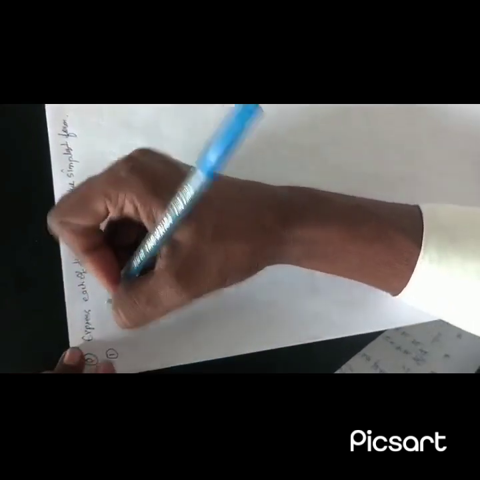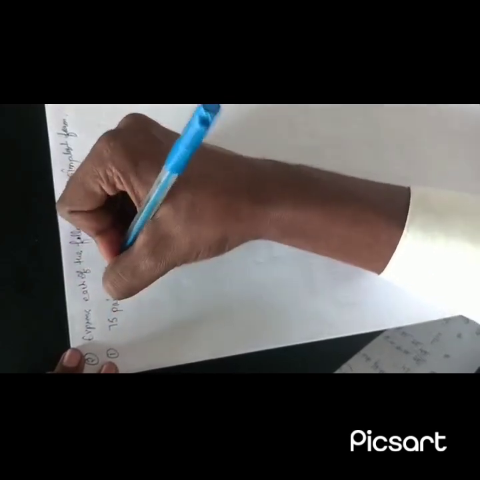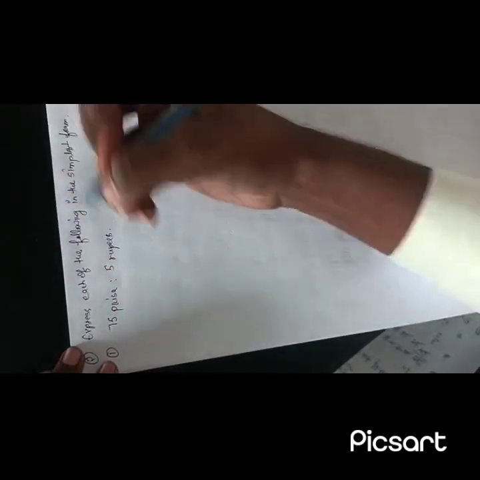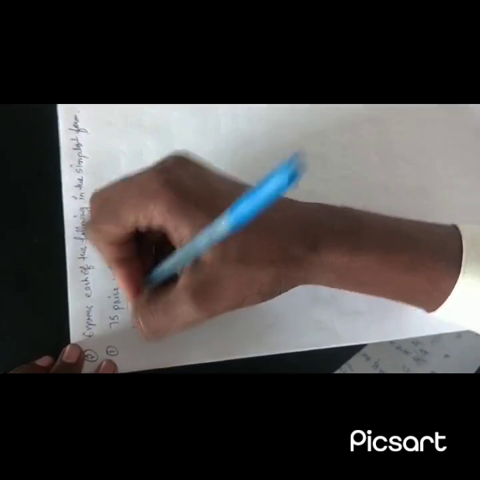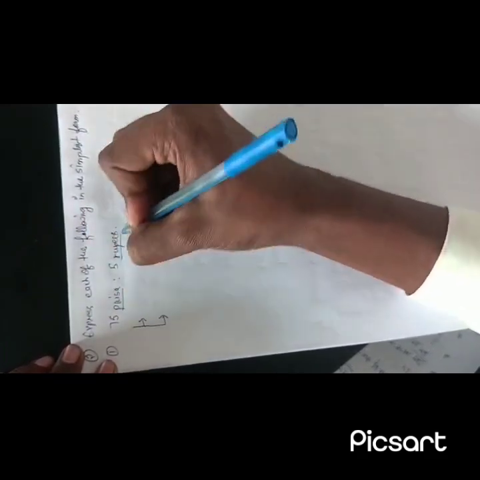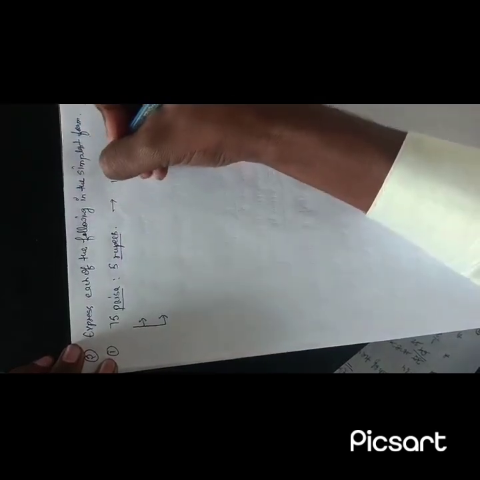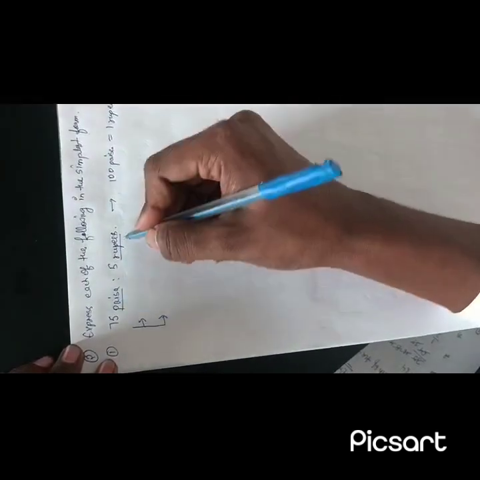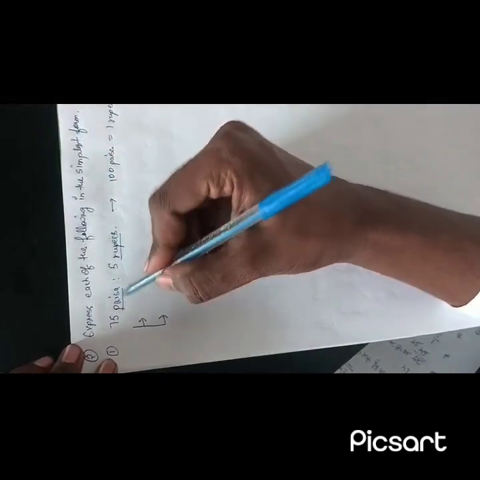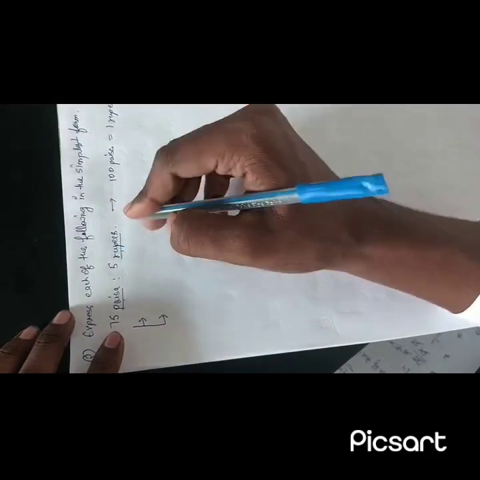So question number one says 75 paisa is to 5 rupees. In this type of question, the first thing we have to do is notice that paisa and rupees are different units, because we know 100 paisa equals 1 rupee. So these two cannot be compared. We either have to convert 75 paisa into rupees, or convert 5 rupees into paisa.